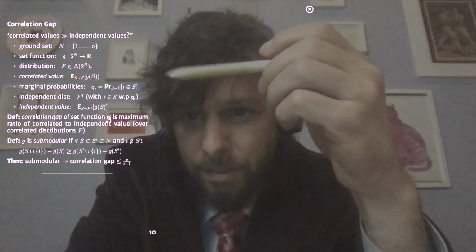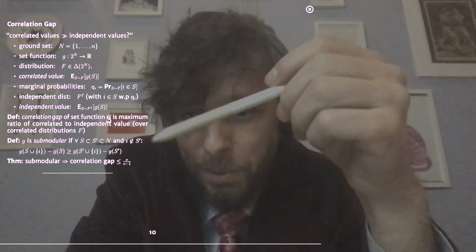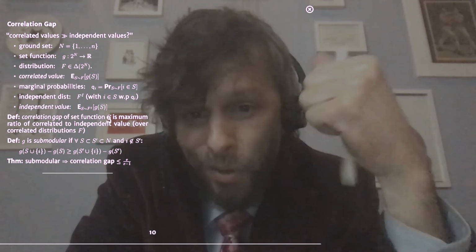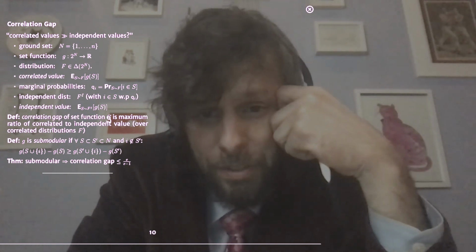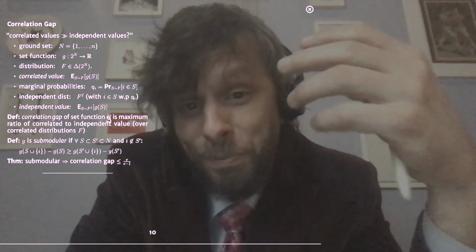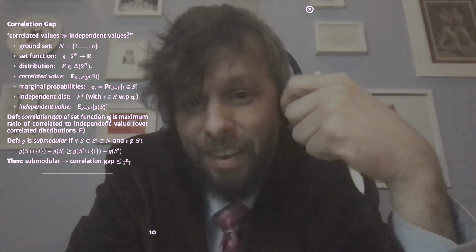We're saying that if we have a correlated distribution over subsets, and we're evaluating a submodular set function, the correlated value, the expected value under this correlated distribution, can't be too much more than if we instead evaluate the independent distribution, the distribution with the same marginals, but where each element is independently in the set or not.